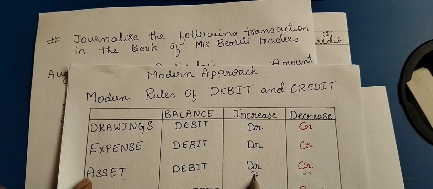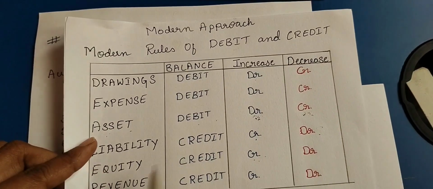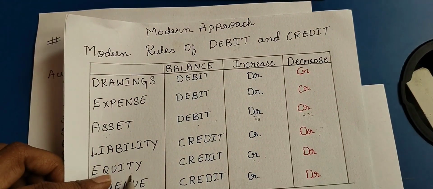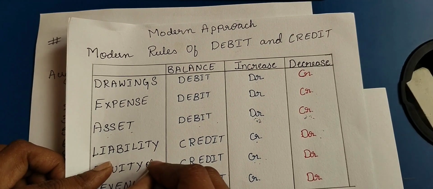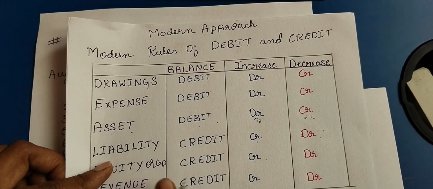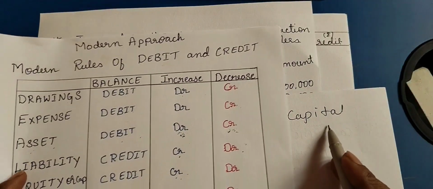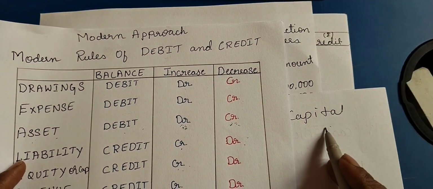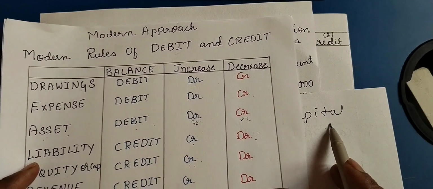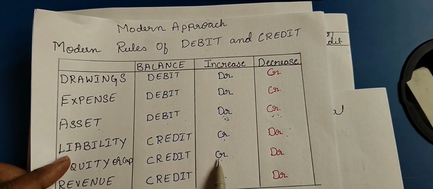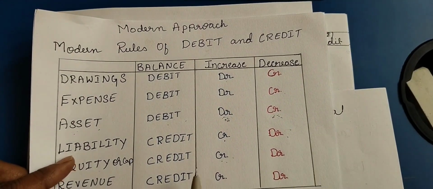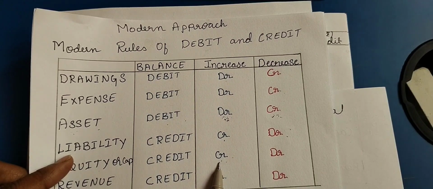So we are debiting cash. And capital falls under equity. Equity or capital, right? So it is falling under equity. Here capital is also increasing because he brought cash in the form of capital. So cash account we are debiting, capital account we are crediting. Okay.